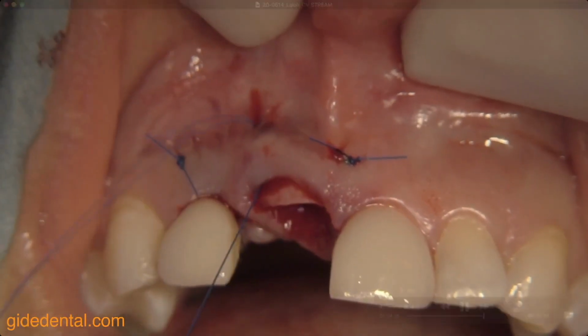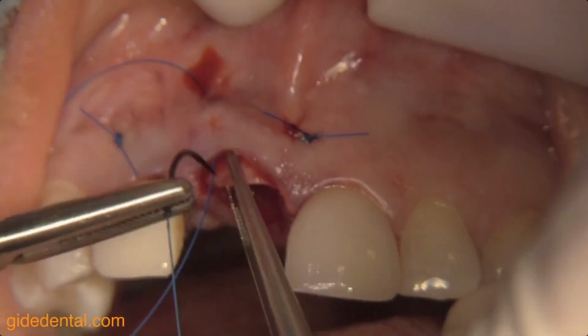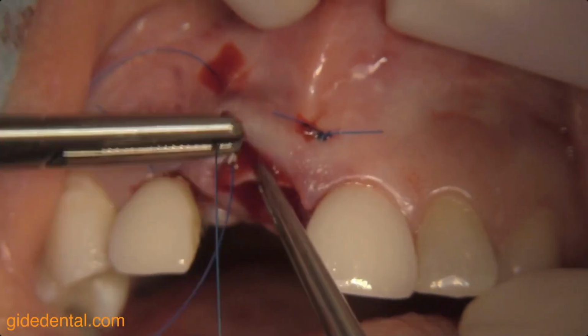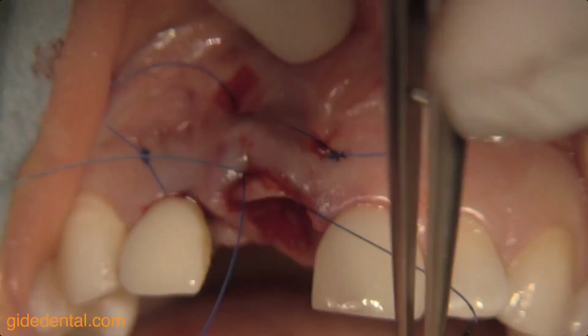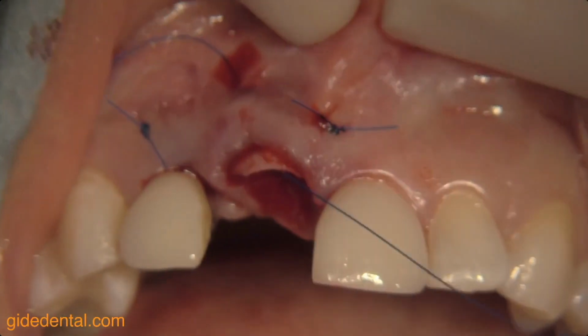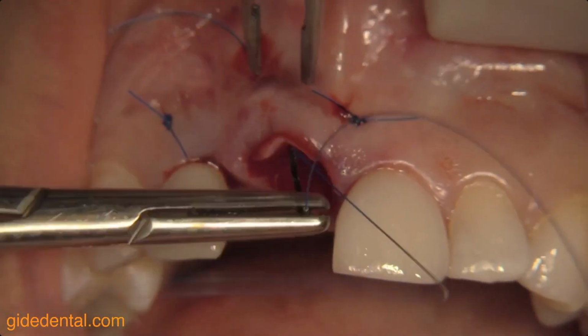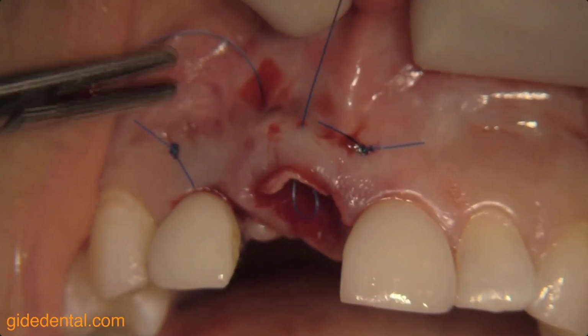So let's see what this suture will do. So I'm having now a nice horizontal spreading of the flap. And with this one, I'm attaching and stabilizing the connective tissue towards the buccal flap. So that's a nice positioning. You see I went through the connective tissue. Yeah, that's looking good.